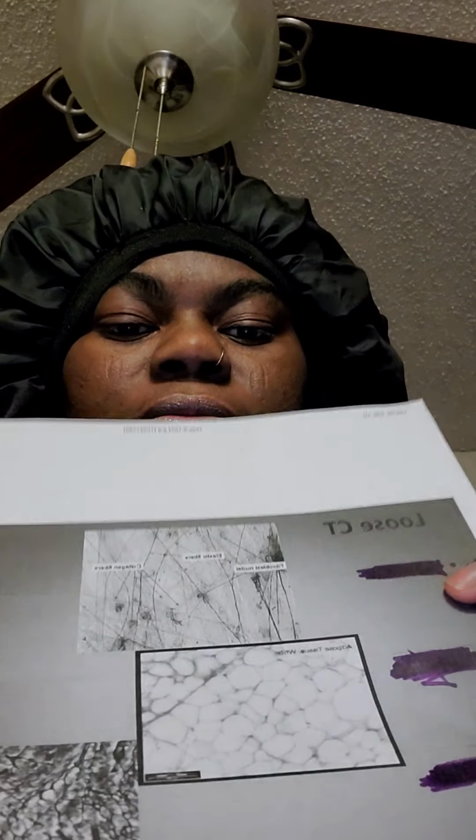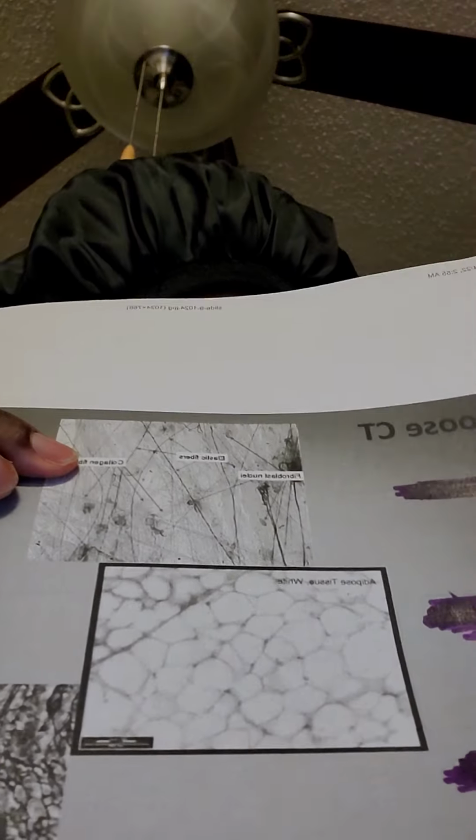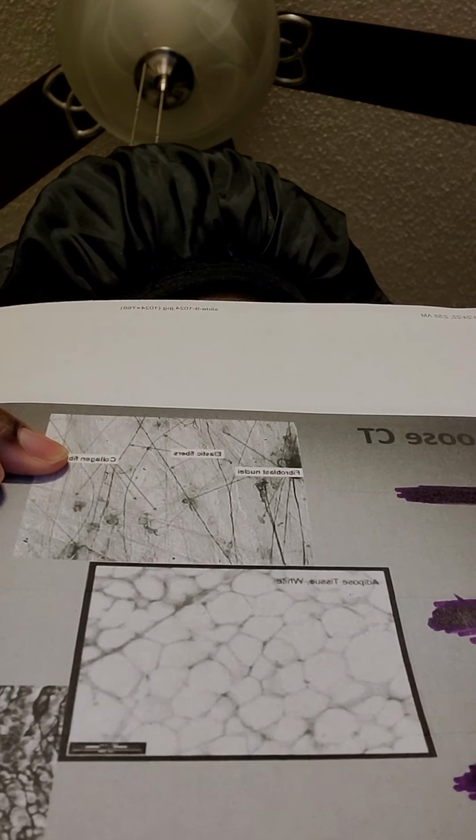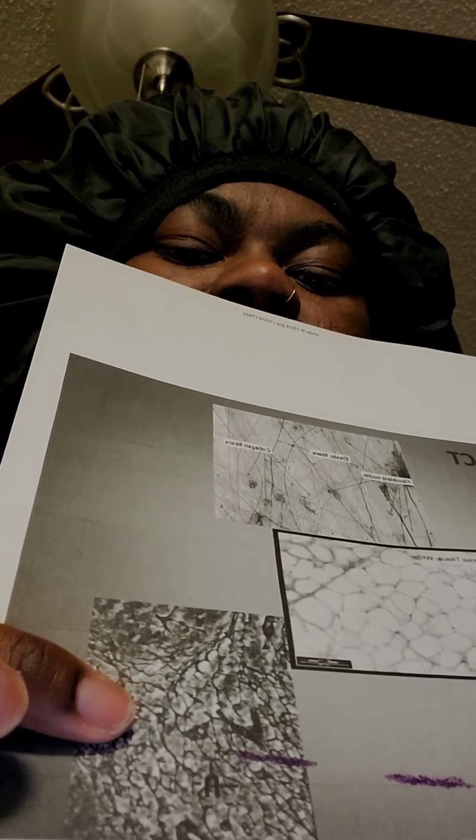So an example picture of that will be this picture here, which would be the areolar. This one is the adipose, and this one right here is the reticular.